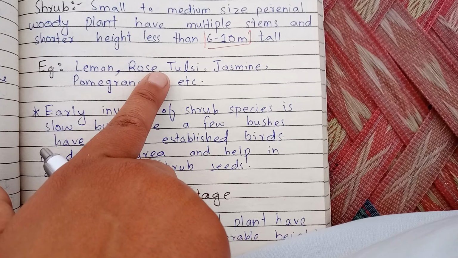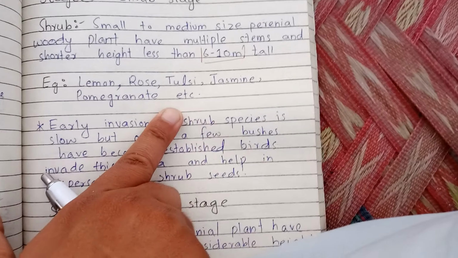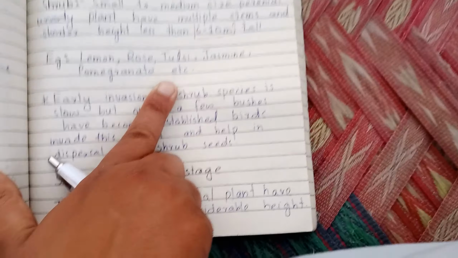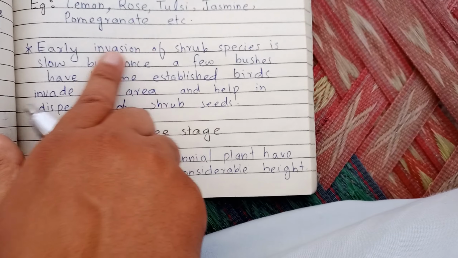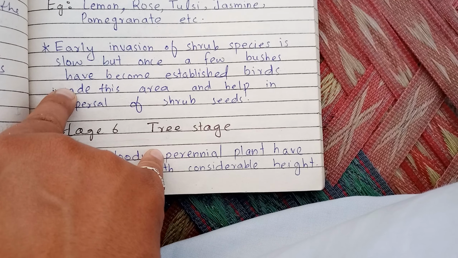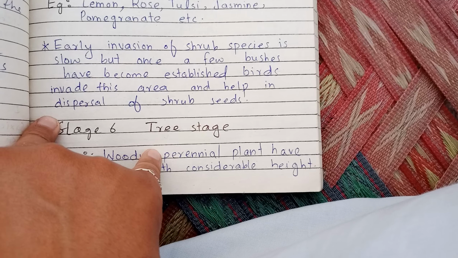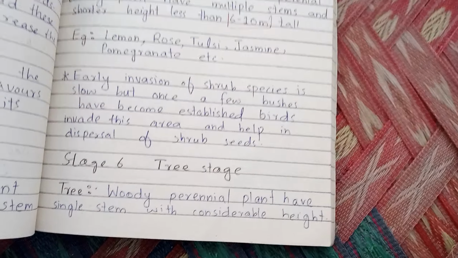For example, lemon, rose, tulsi, jasmine, pomegranate, etc. Early invasion of shrub species is slow, but once a few bushes have become established, birds invade this area and help in dispersal of shrub seeds.